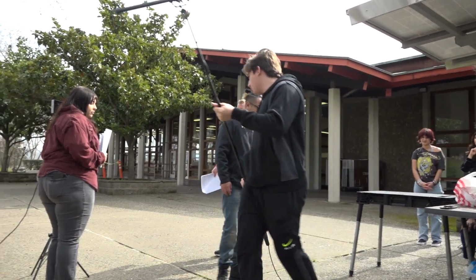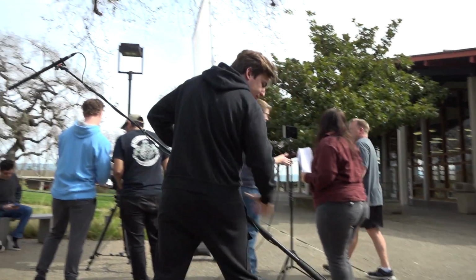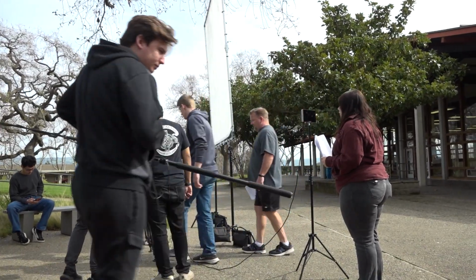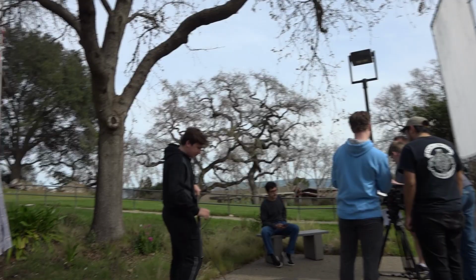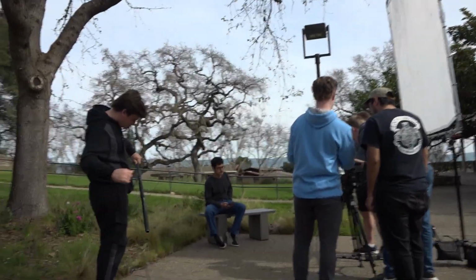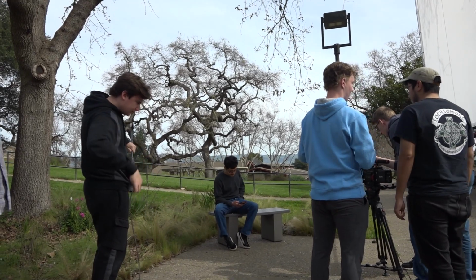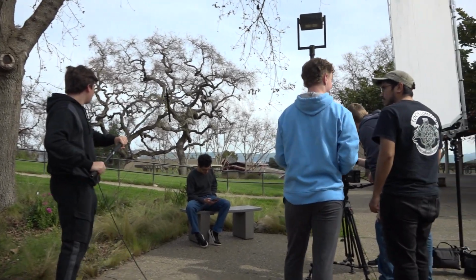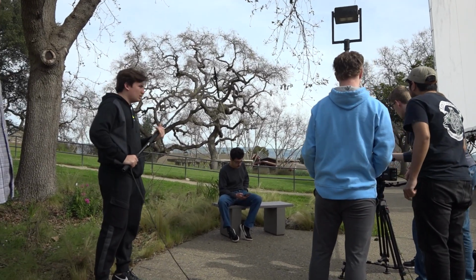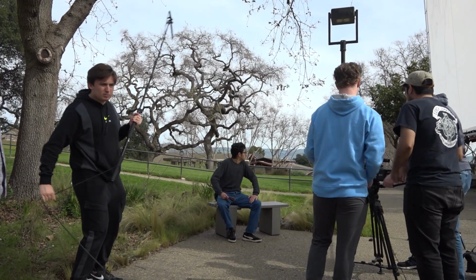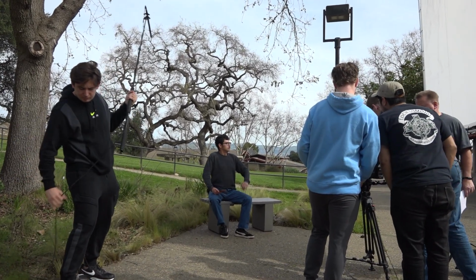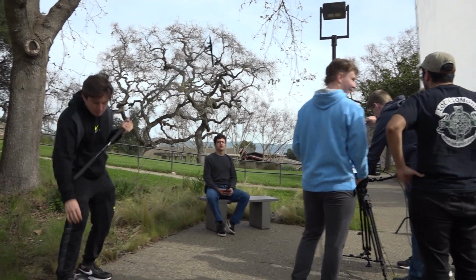Worst thing you can do is smack the boom into the actor, because someone's listening to it. It can affect the microphone quality. Of course, with the boom, especially outside, you want to be able to get as close as humanly possible.